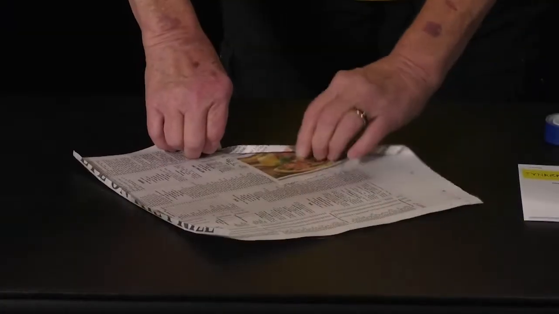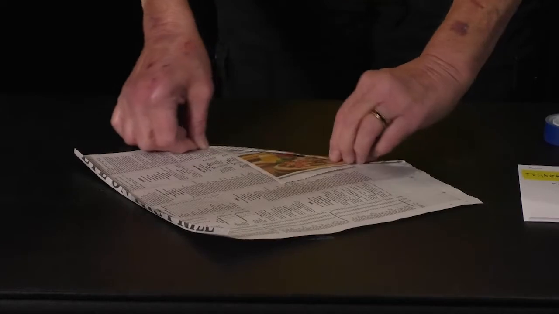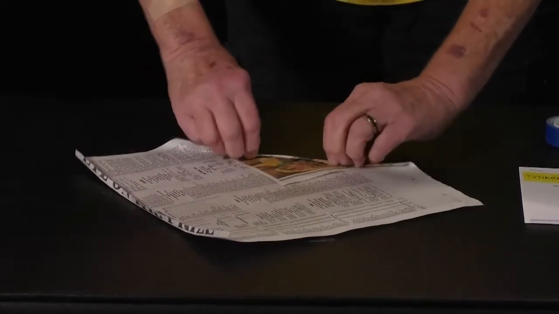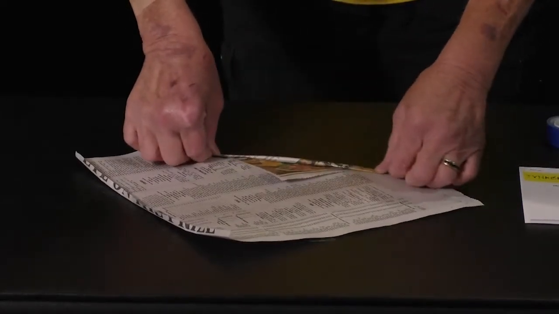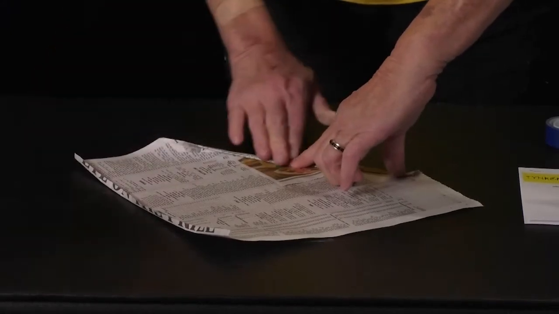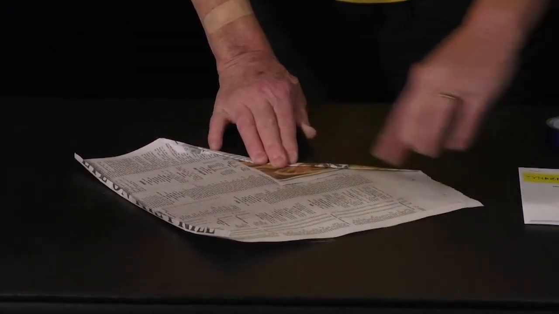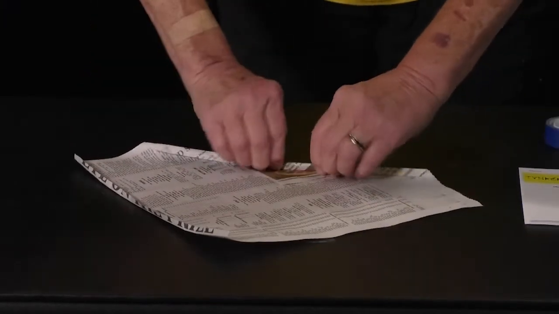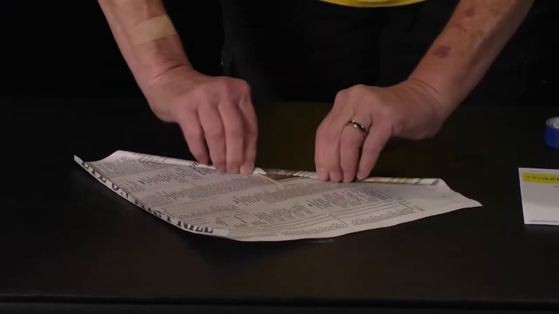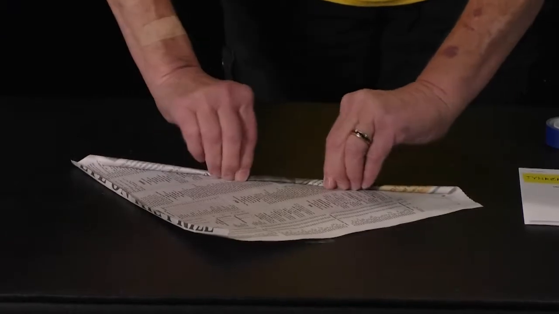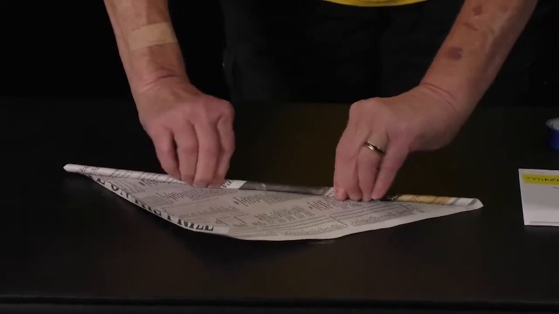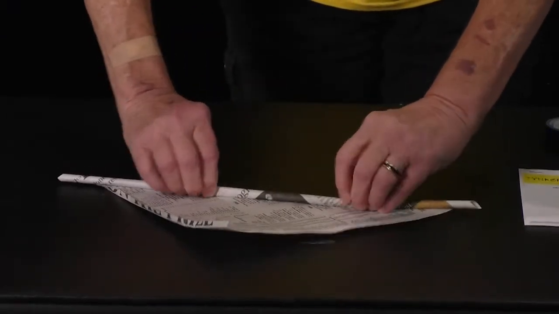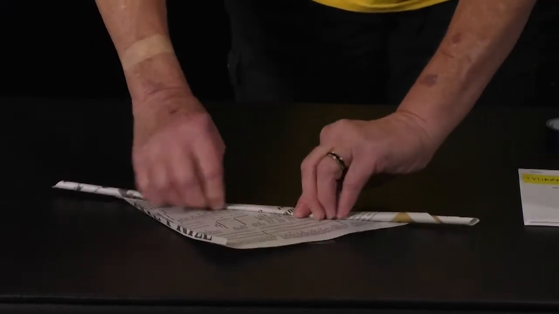And we're going to just continue holding it down really tightly and rolling and rolling and making the folds as tight as we can. And it gets easier as you go. And here we are, we're almost done.